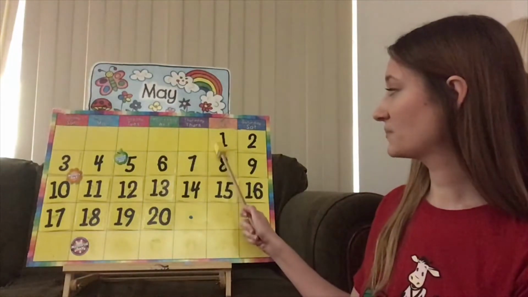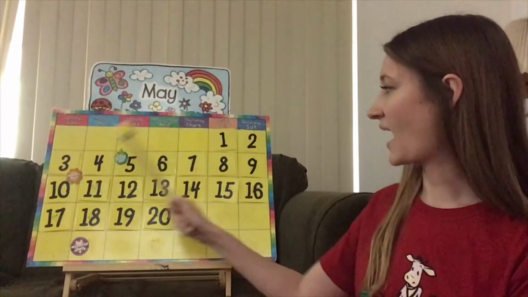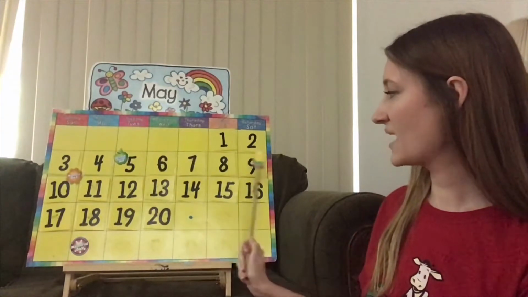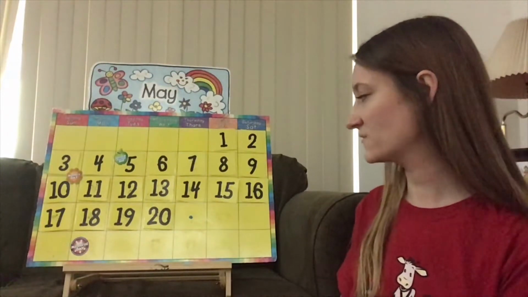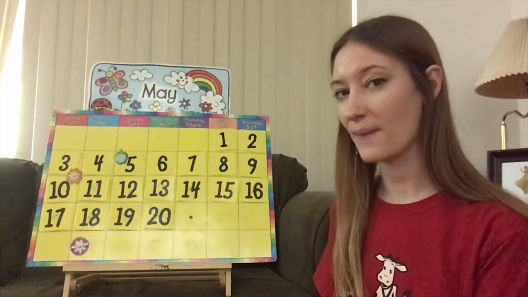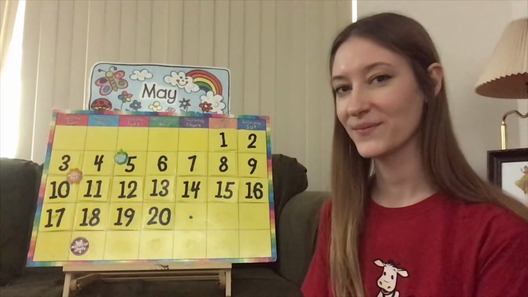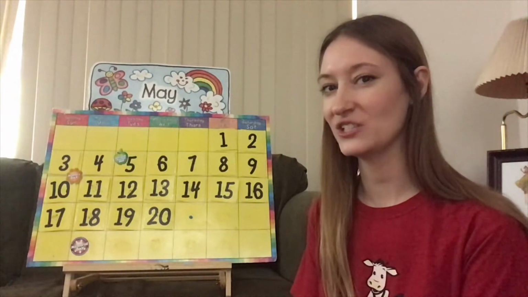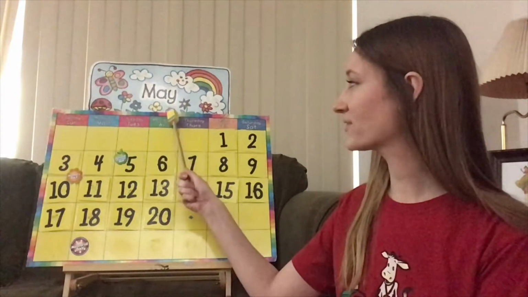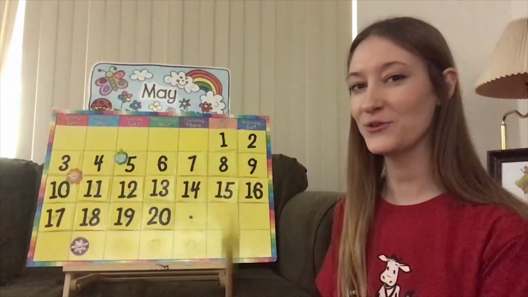When we started up here with number 1, my calendar was pretty empty. But as we've gone on through the month of May and we've added more numbers, my calendar is starting to fill up. Do you know what happens when we get to the end of the calendar when it's filled up? That means that something's going to change. We're going to be in a new month. So May will be done and we'll be in a new month.